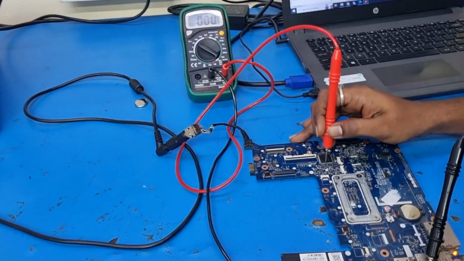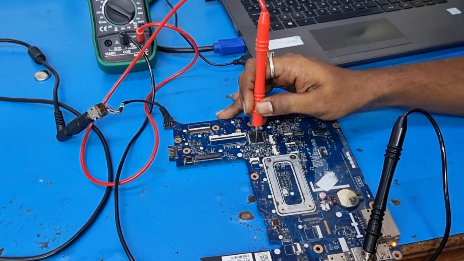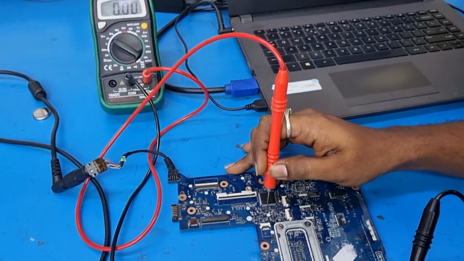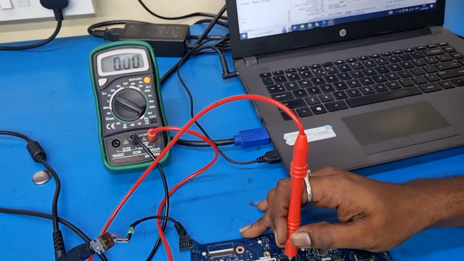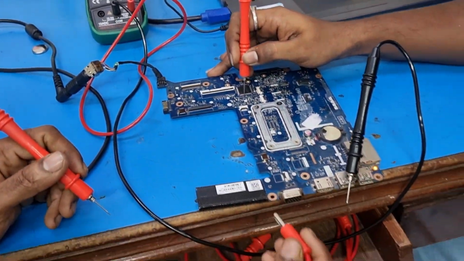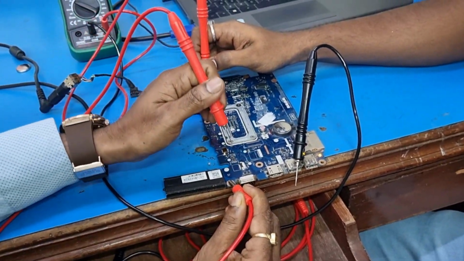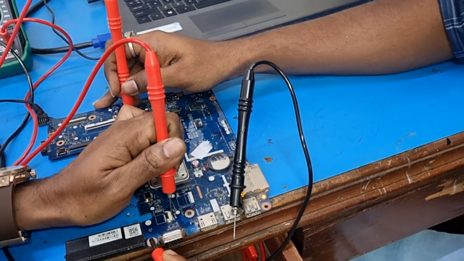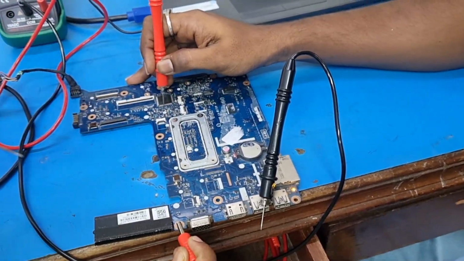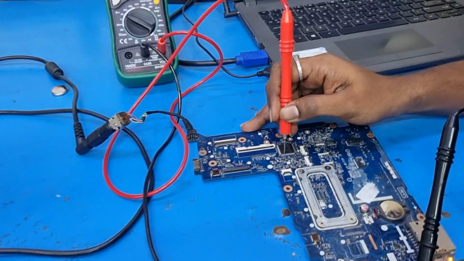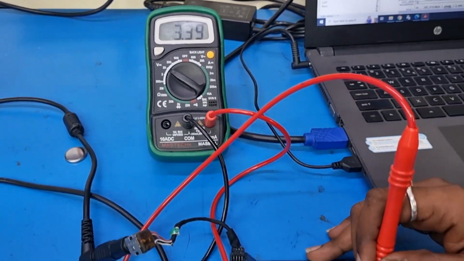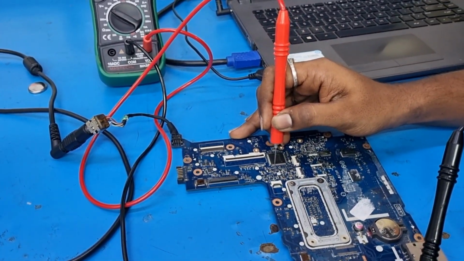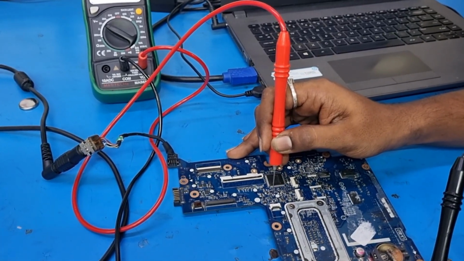Okay, we will check the SLP3 SLP4 signal on the SIO, and before the power button press it will show 0 volt, and once we press this power button, then it goes to 3 volts. So now we are pressing the power button, and then it will show 3 volt. You can see here. Okay, same with SLP3, same thing.